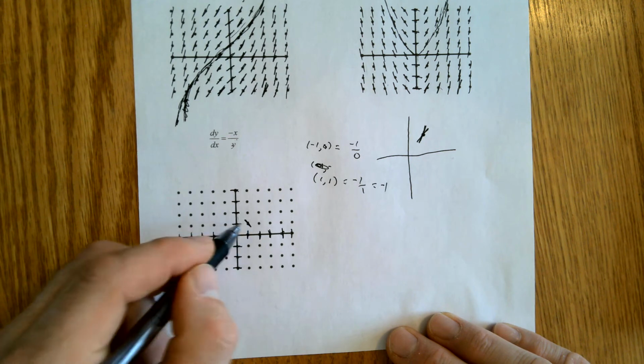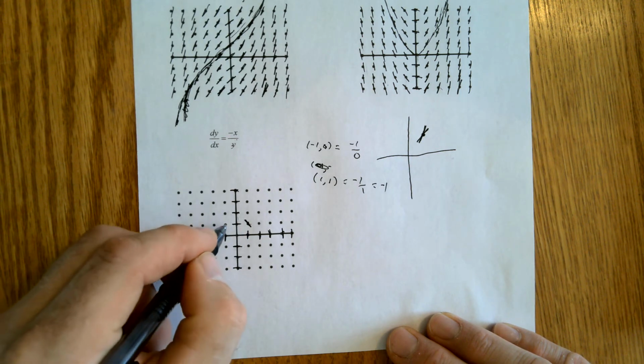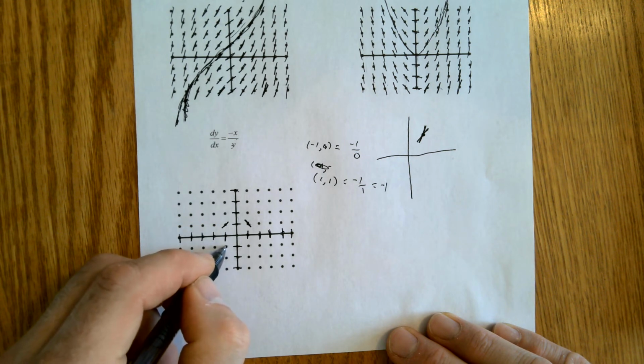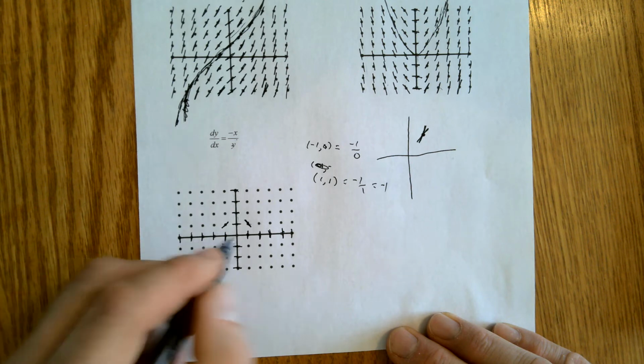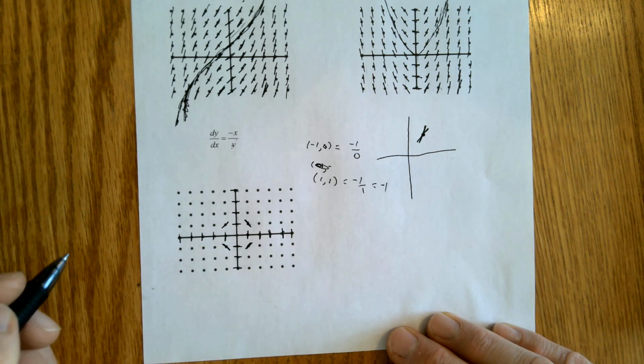And some commonalities here: if I go over here to negative 1, 1, that gives me a positive 1 slope. And at negative 1, negative 1, that gives me a negative 1 slope. And at 1, negative 1, again, gives me a positive slope.